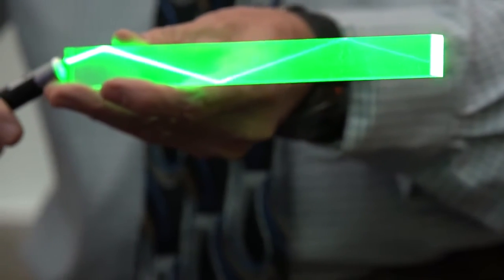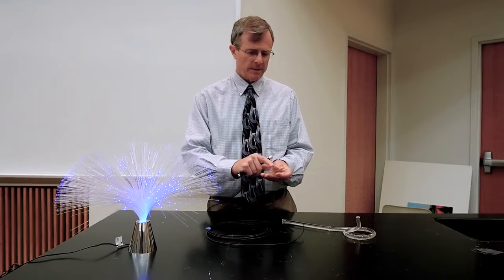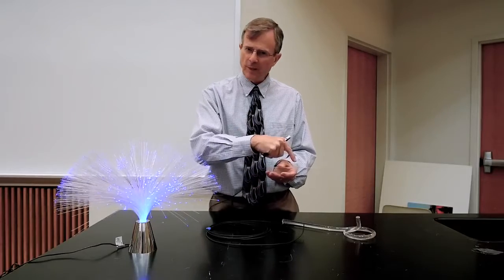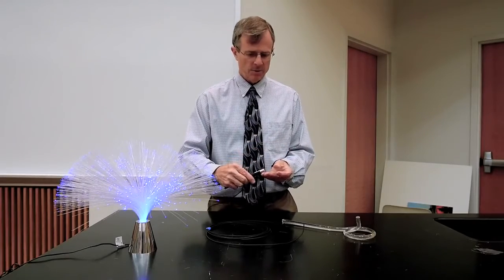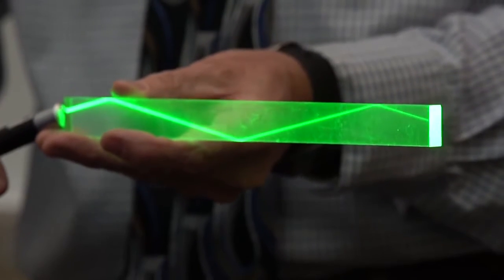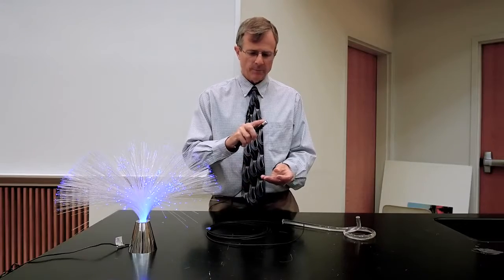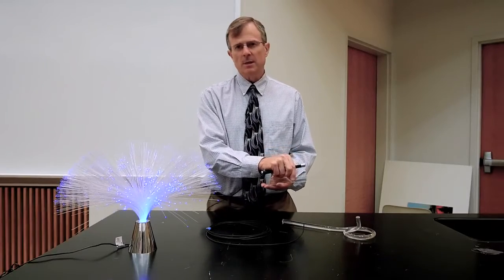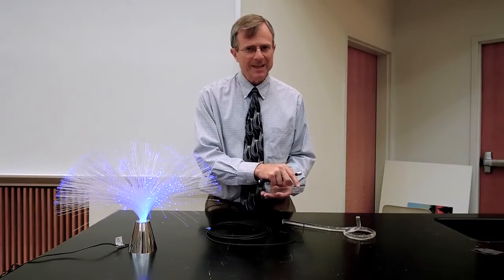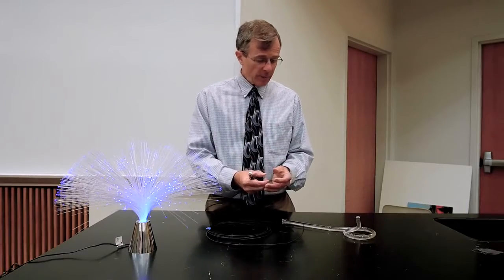If we come in at a glancing angle, then all of the light that's incident on this surface and on this surface will be reflected back internally into the material. So it works for glancing angles, and the beam needs to be confined within a material that is more optically dense, has a higher index of refraction than the surrounding material. But any shape will do.